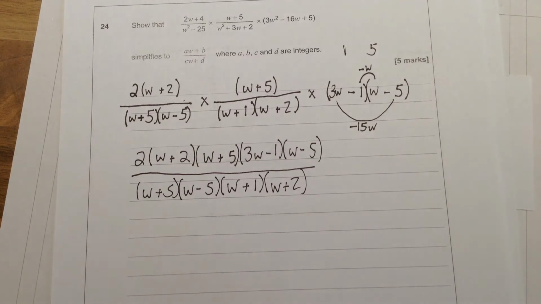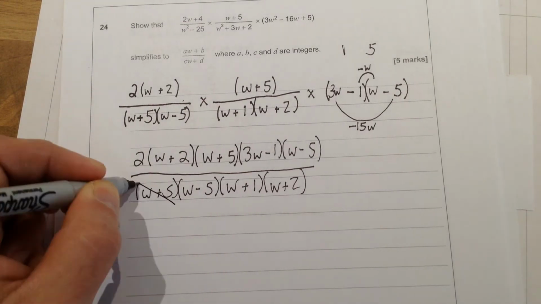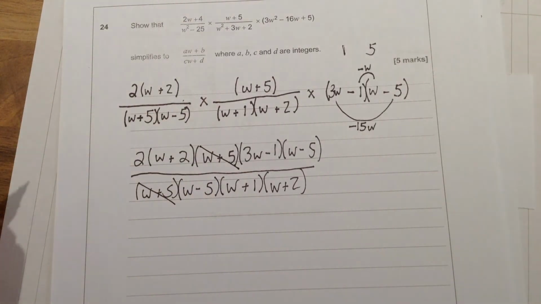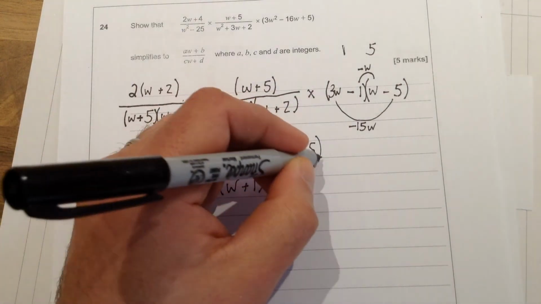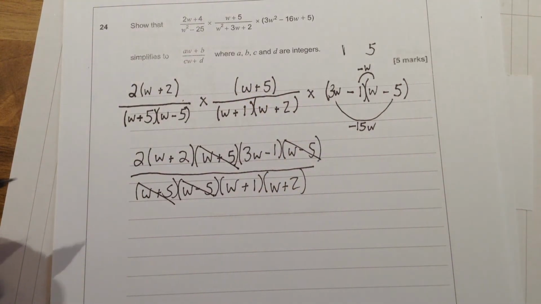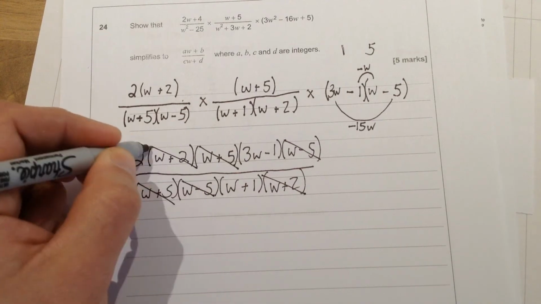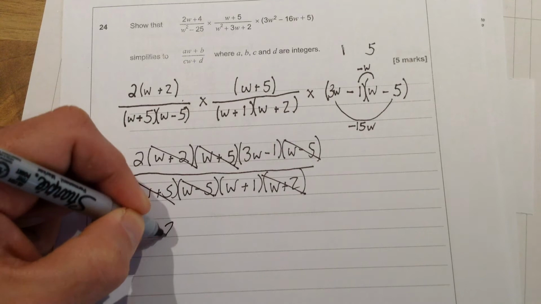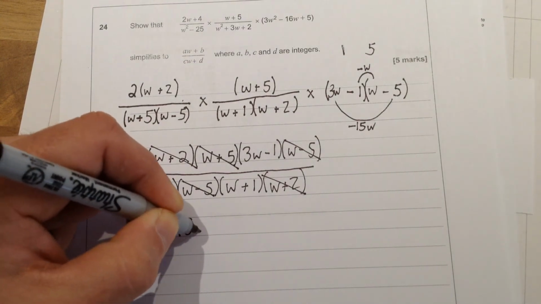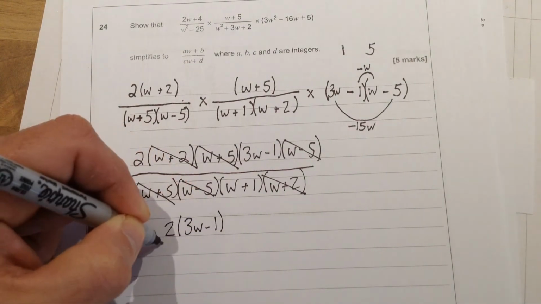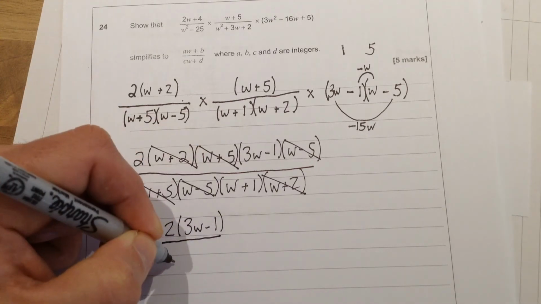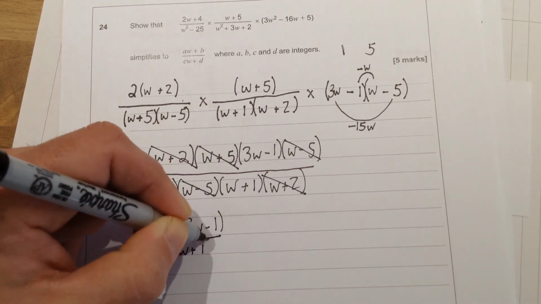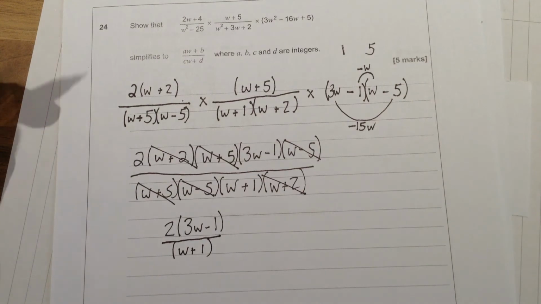So now we can start simplifying, so crossing off brackets that appear on the top and on the bottom. Well, we've got a w plus 5 on the top and the bottom, w minus 5 appears on top and bottom, w plus 2 to leave us with this. So we're now left with 2 and 3w minus 1 on the top, over just w plus 1 at the bottom. Now just one additional step, one small thing.